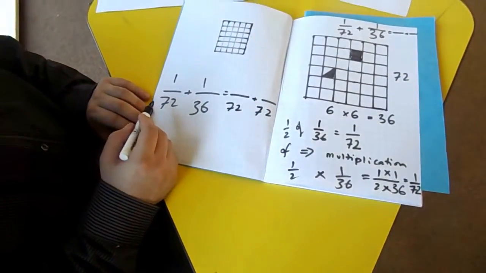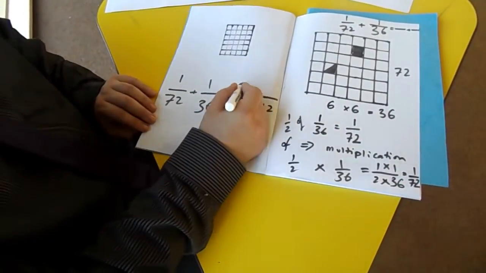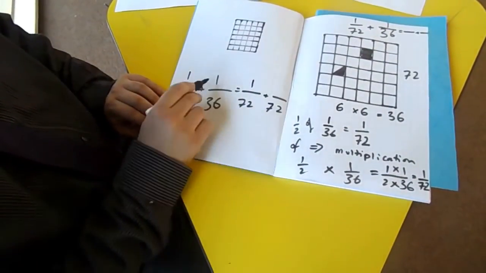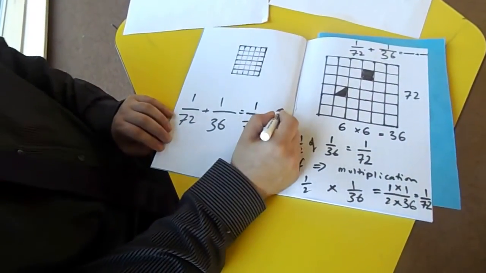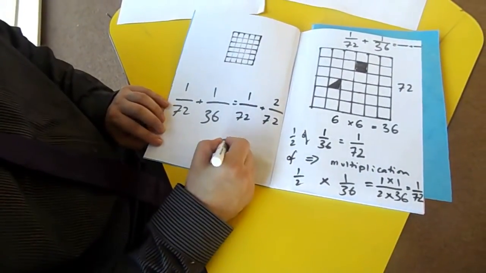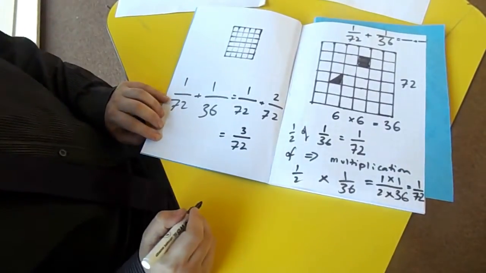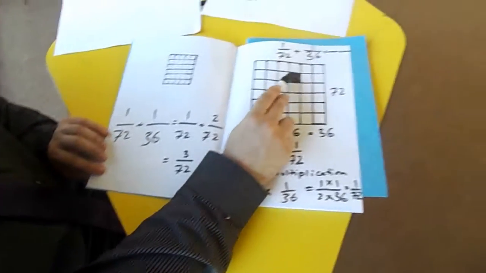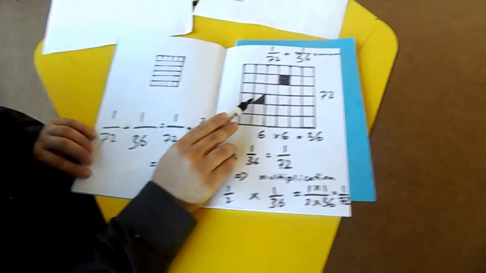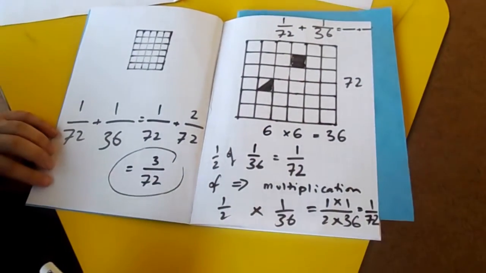Then I need to find the equivalent fractions. The first one, if you just leave it the same, is out of 72. The second one is out of 36, so you've got to double that to get to 72. You've got to do the same to the top to get an equivalent fraction. So 36 doubled is 72, double 1 you get 2, and your answer is 3 out of 72. And if you think about it, I've coloured in 2 extra halves here. So when you add 2 extra halves to the half I've already coloured in, I get 3 lots of them, which is what I got here, which makes sense.